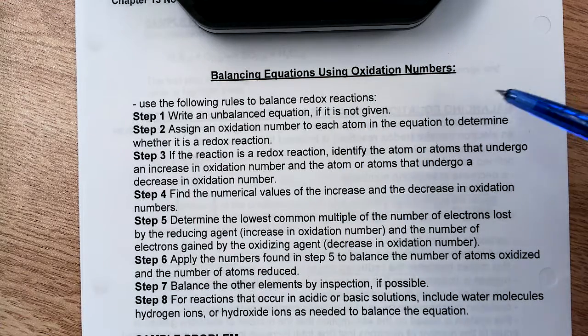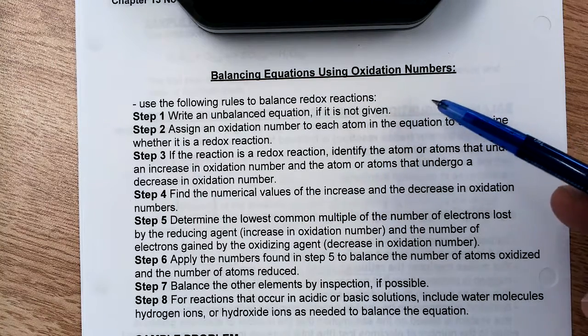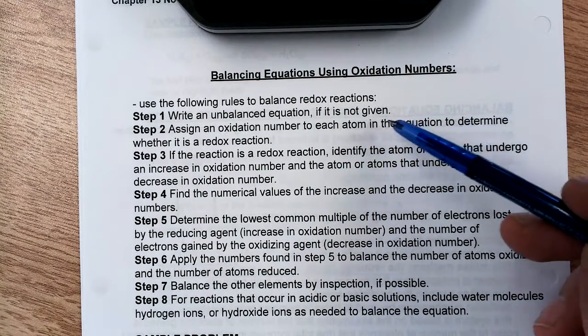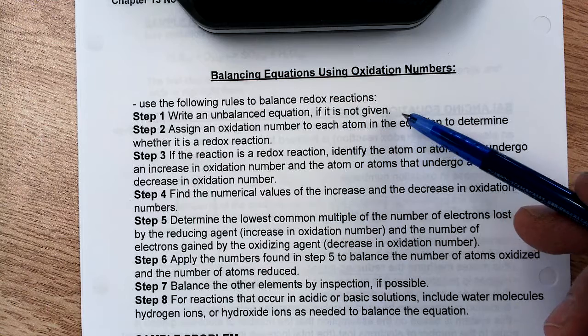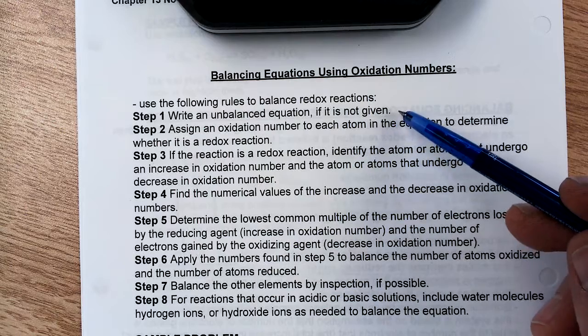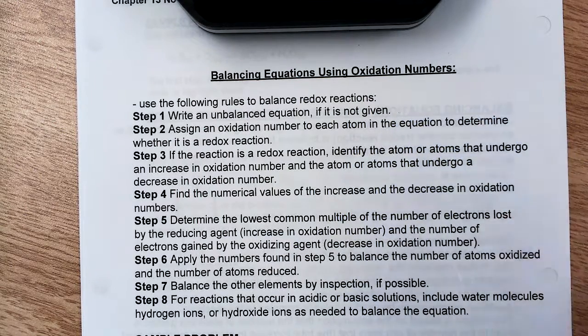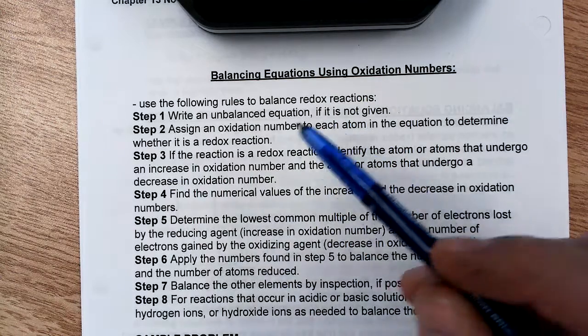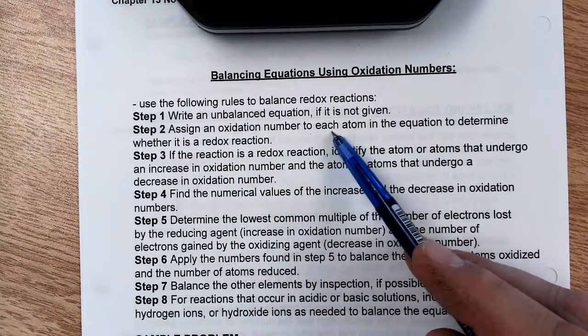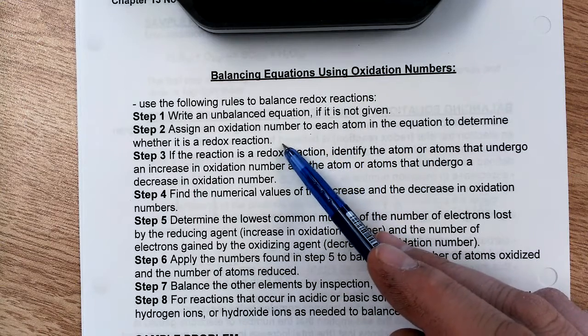So here are the steps for balancing using oxidation numbers. Step one, we're going to write our unbalanced reaction, if we aren't given it already. We write down what we have, and that's where you might have to write down the entities like you did for a half reaction. Then you're going to assign oxidation numbers to each atom in the equation to determine whether it is a redox reaction.